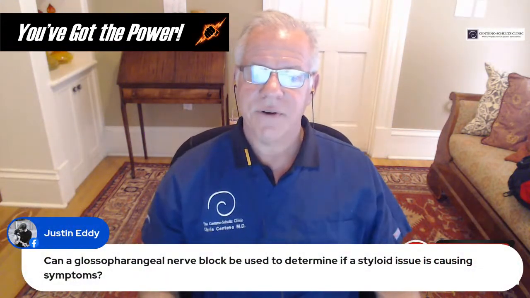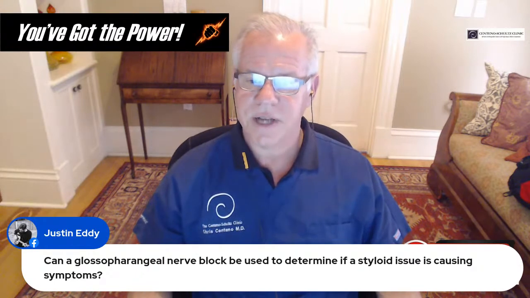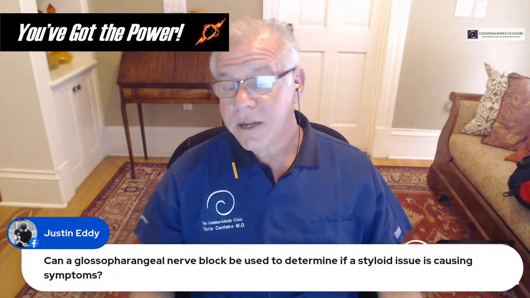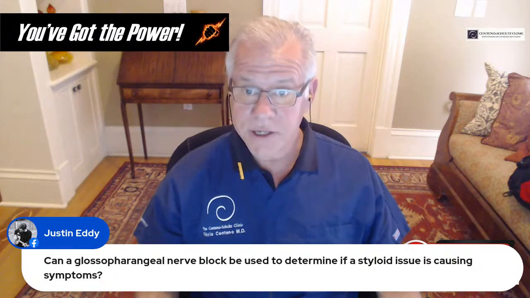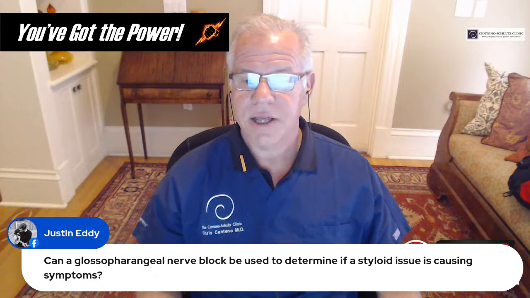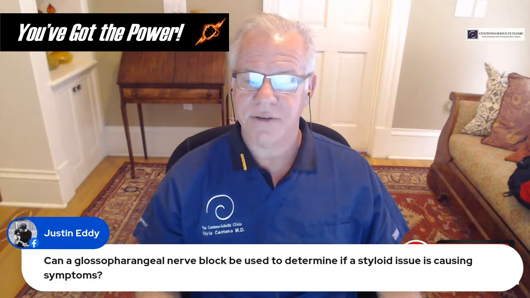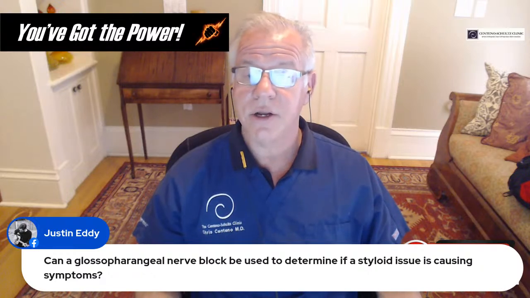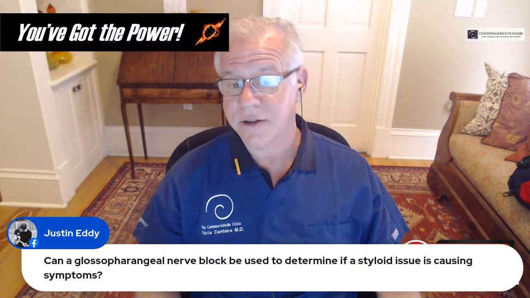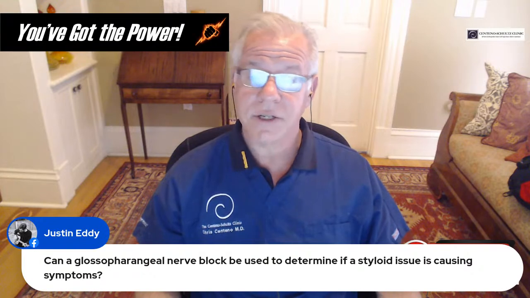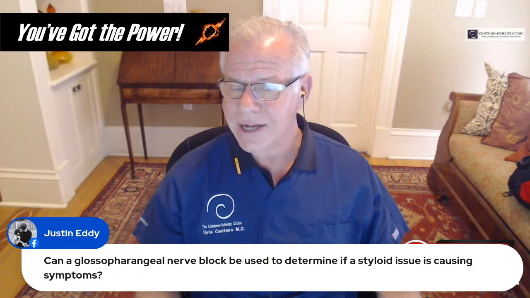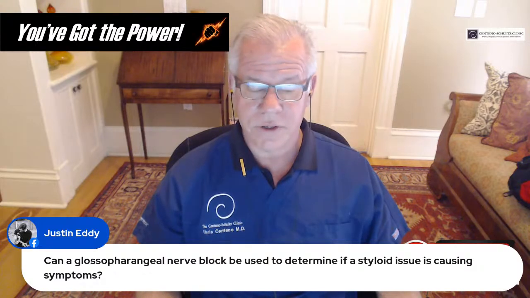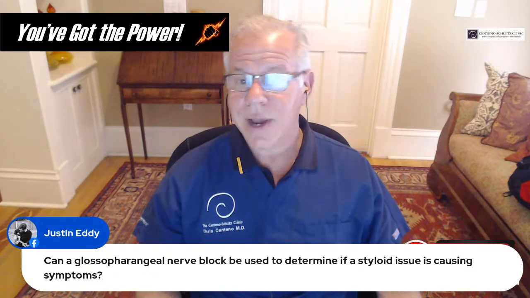Justin asks: can the glossopharyngeal nerve block be used to determine if a styloid issue is causing symptoms? Yeah, that's a little bit more information, because the concept there is the glossopharyngeal nerve might be getting trapped in there and irritated, and so you can do a block there. Now realize that a glossopharyngeal nerve block needs to be done usually under x-ray guidance. It's not so easy to see the styloid under ultrasound. So that's an x-ray guided block.